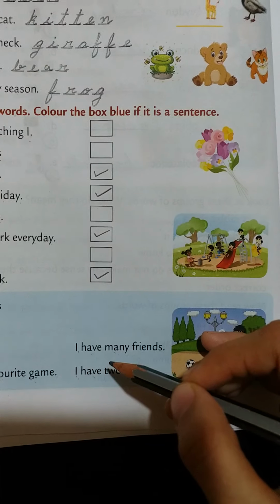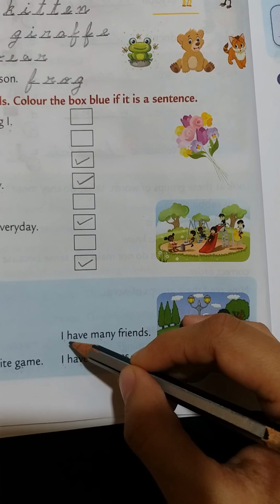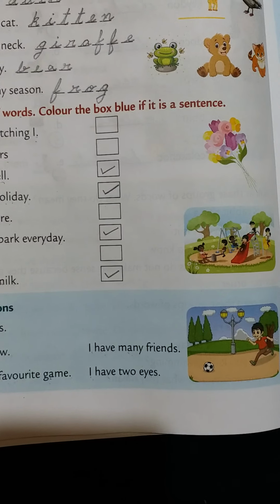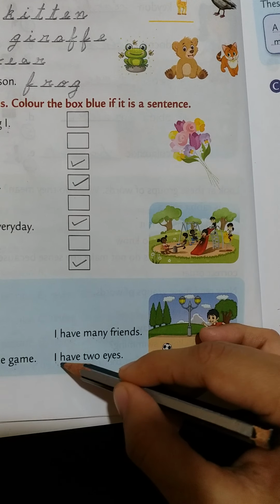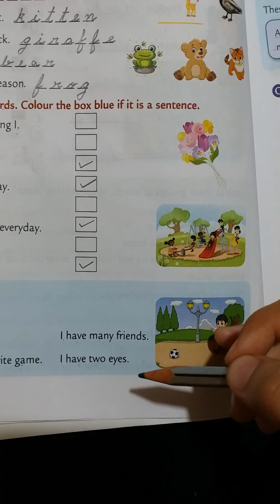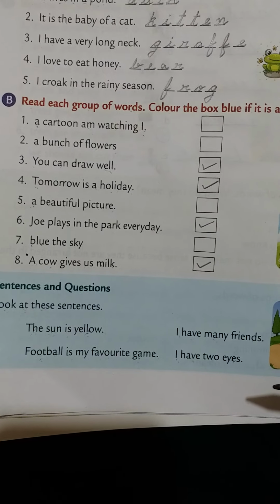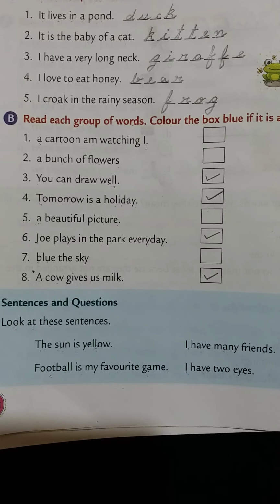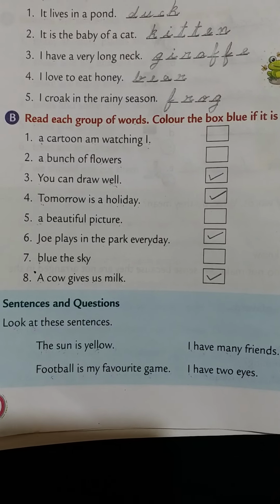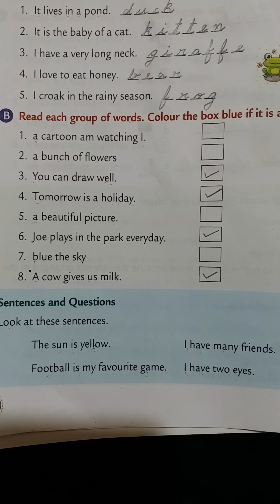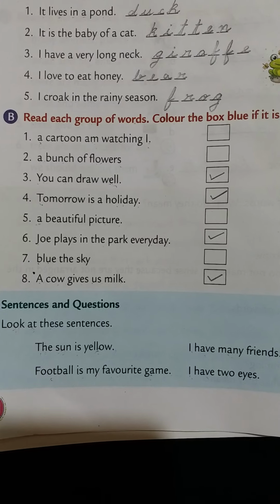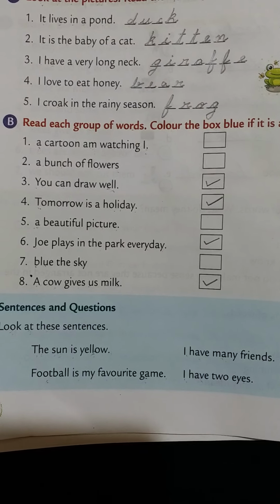Now, in this sentence, what is being told? It is said, I have many friends. In this sentence, it is said, I have two eyes. In these sentences, nothing is being asked. You are getting to know something. Okay, so these sentences tell us something. That is why they are ending with a full stop.